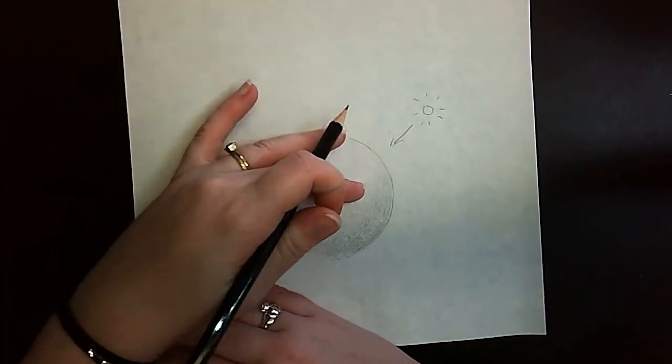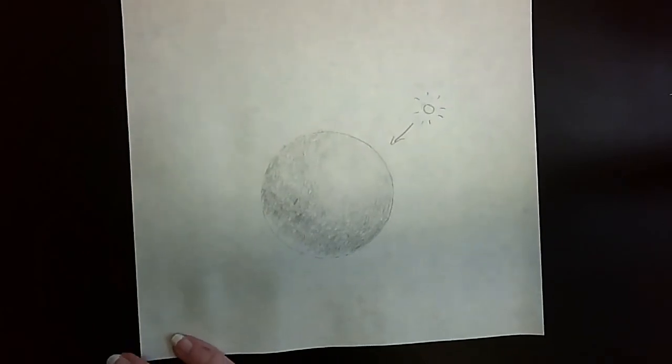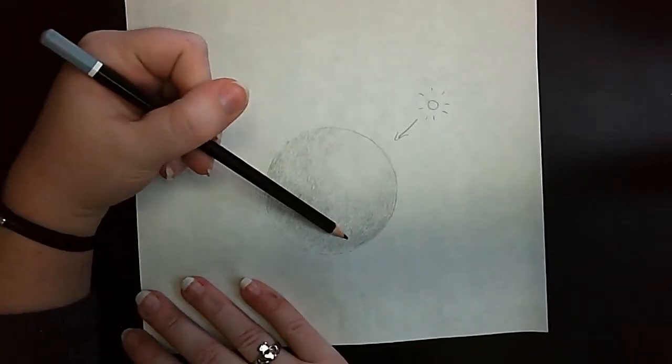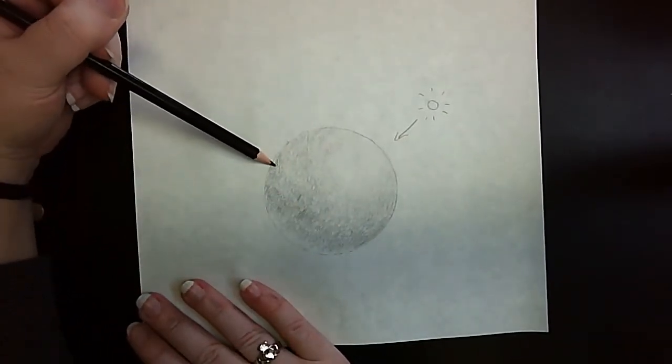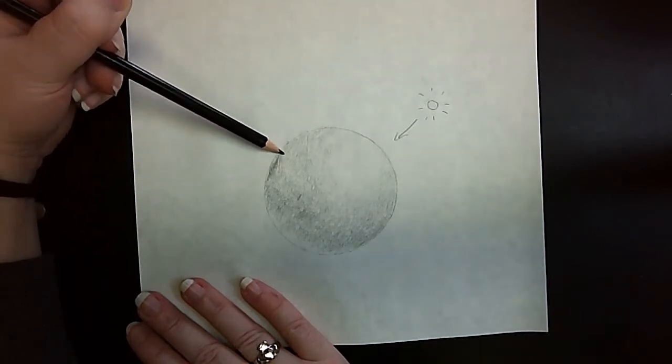So as you can see, I've left some white space here. I'm going to come back to that area later. It's not done yet, but for now, I'm going to switch it up and I'm going to grab my 2B pencil. And in this area where I began, I'm going to start shading and making that area darker.